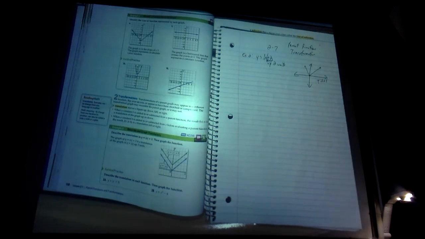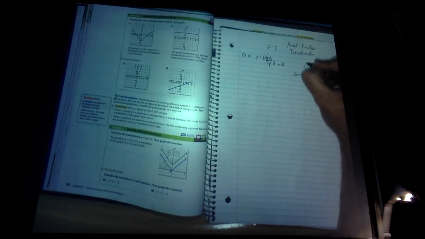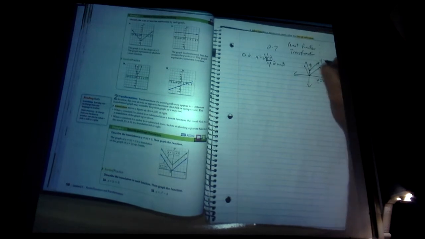Well, if I'm going to draw y equals absolute value of x plus 2, I'm going to move the whole graph up 2 units. So I'm going to move the vertex up 2 units, and I'm going to draw the same exact graph. The width is the same. This graph is y equals absolute value of x plus 2. So that's a translation, or sliding the graph up 2.